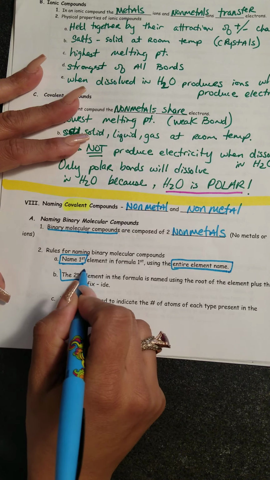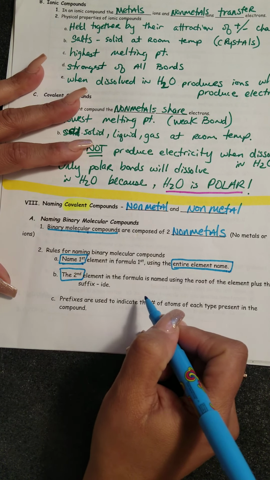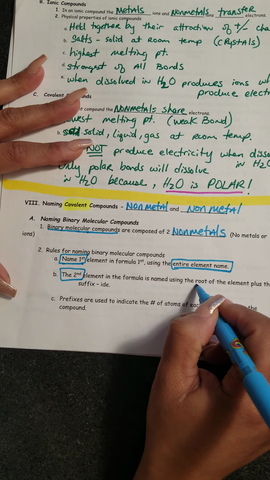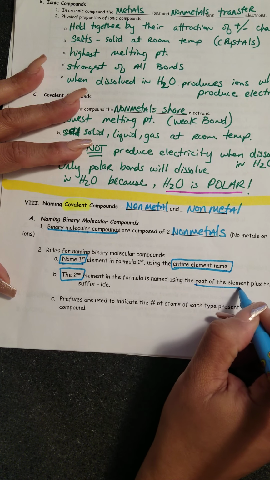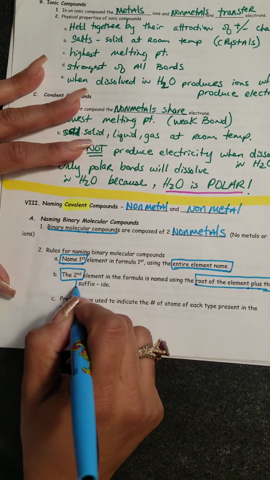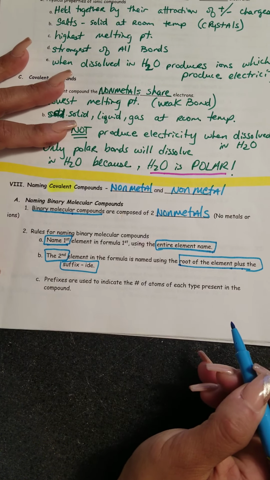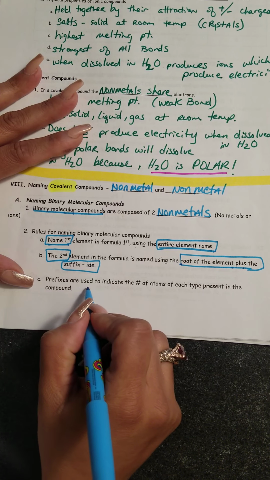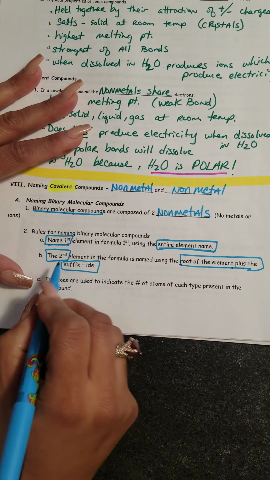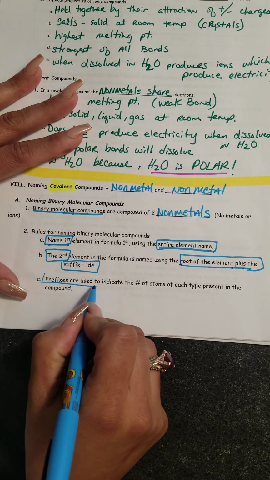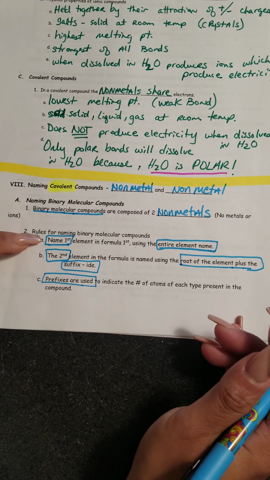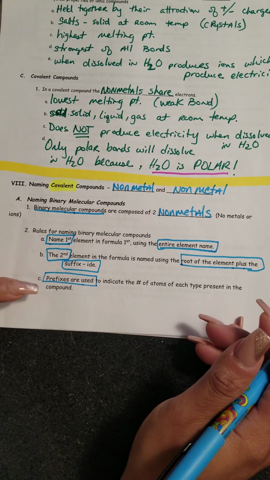The second element in the formula is named using the root of the element plus a suffix, IDE. Prefixes are used to indicate the number of atoms of each type present in the compound. So that's first name, second name, including this rule over here as well.